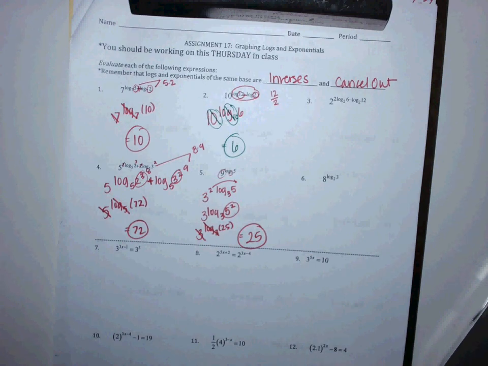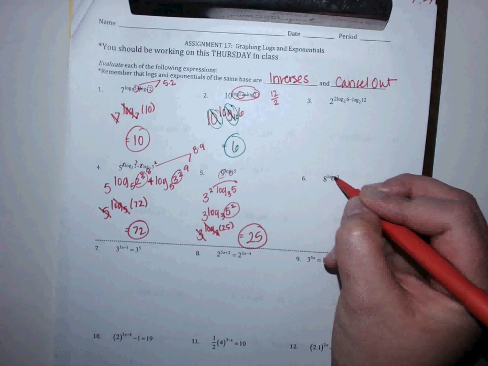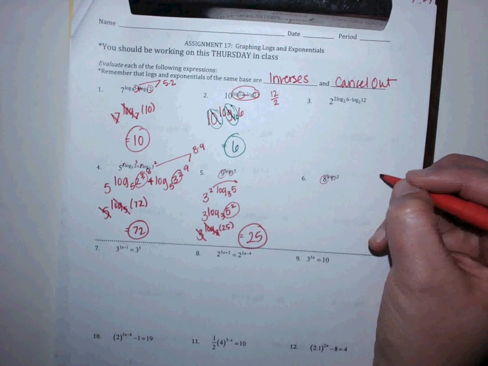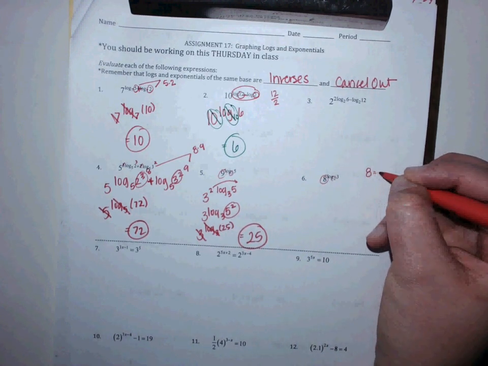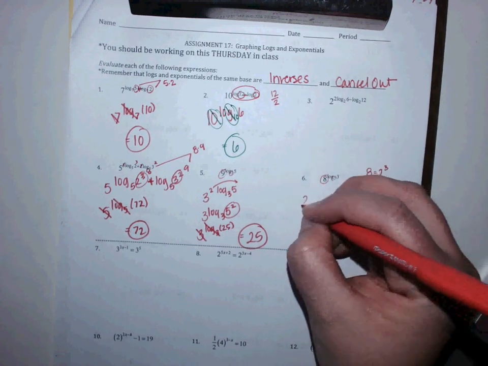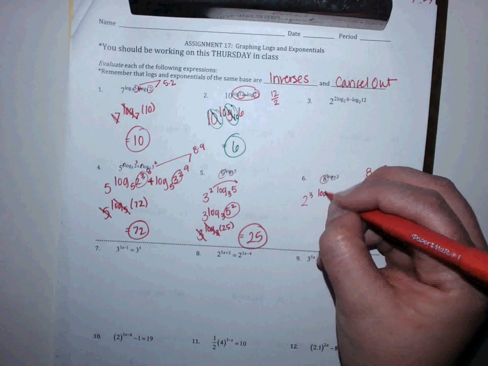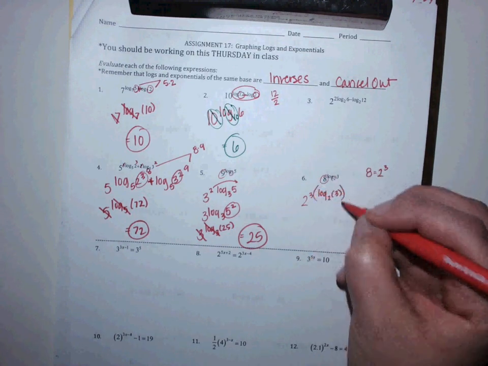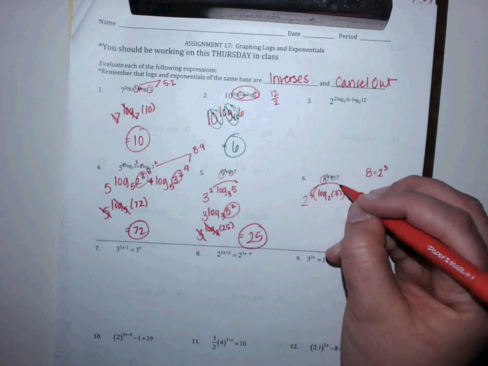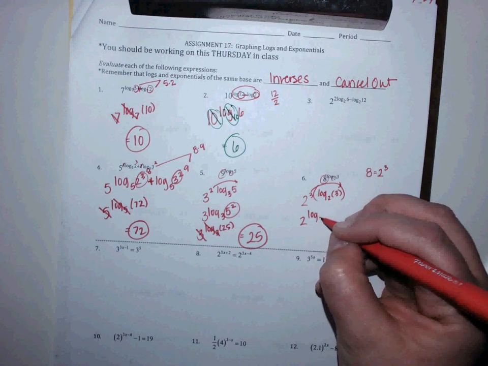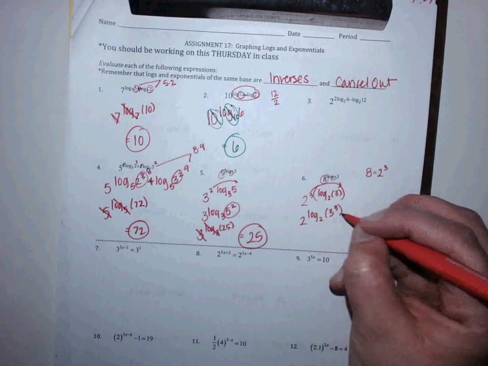Okay, take a look at number 6. I see this is a log 2. That means that my 8 needs to be converted to a base 2 as well. Well, remember, in your chart, we know that 8 is 2 to the 3. So I'm going to rewrite this. It's going to be 2 to the 3, log little 2 of 3. And now that I've converted my 8 into a 2 to the 3, I can jump that 3 up. So I have 2 to the log 2 of 3 to the 3.